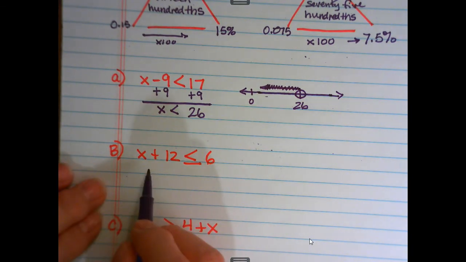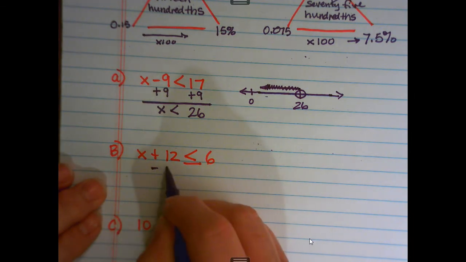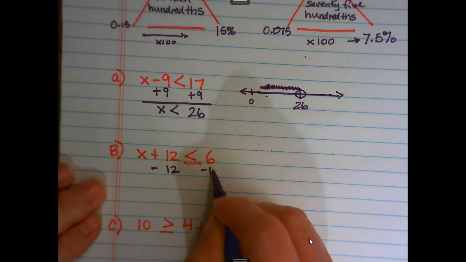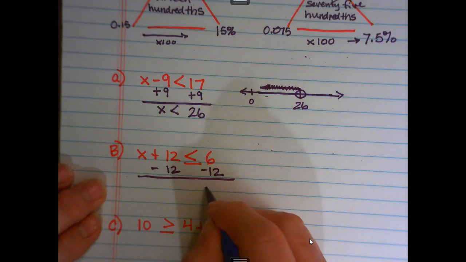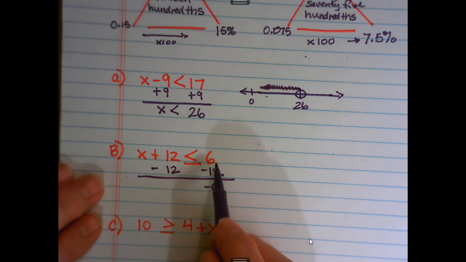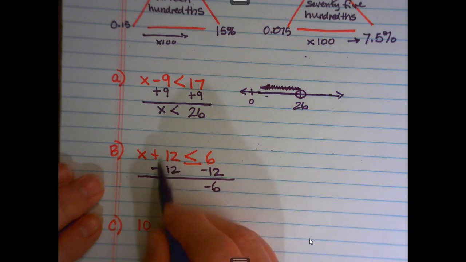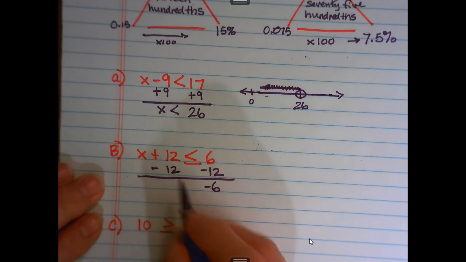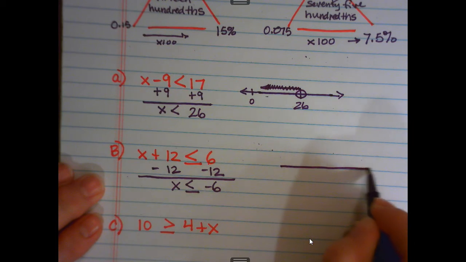Another expression for us to solve or evaluate, this time we are going to subtract 12 from both sides. And this is kind of weird because 6 subtract 12 gives us -6, because we have to go further into the negative region, because we are subtracting more than we have to start with. 12 take away 12 gives me just x on this side. So x is less than or equal to -6.